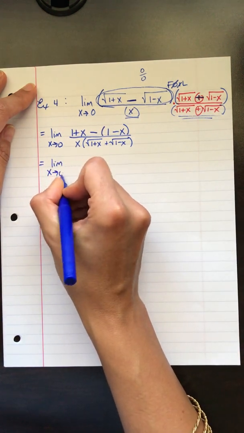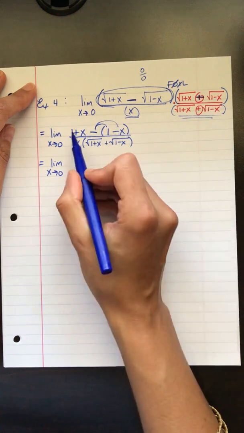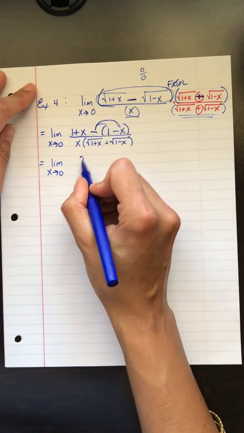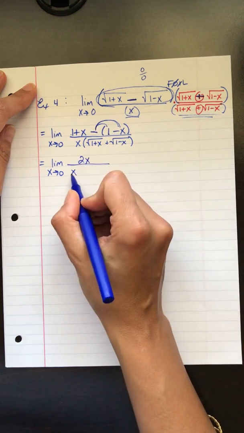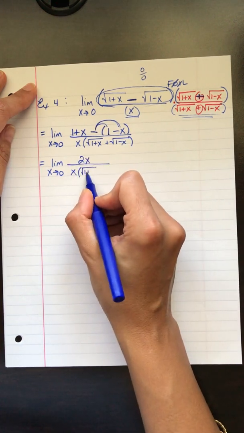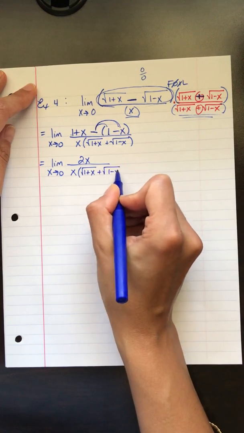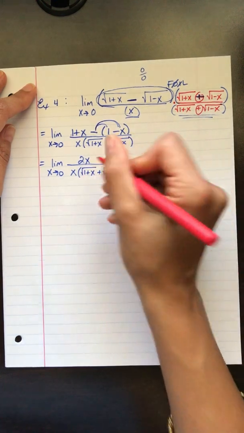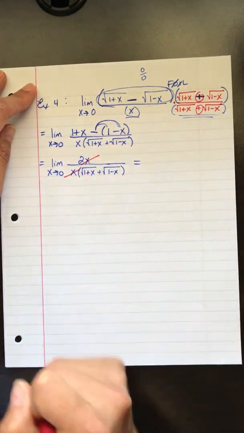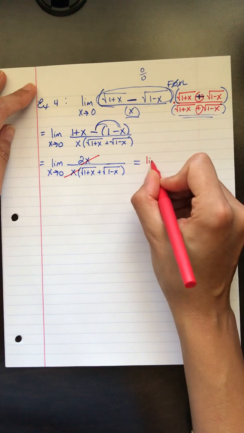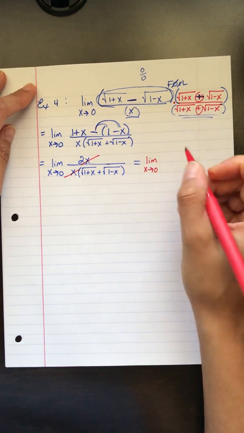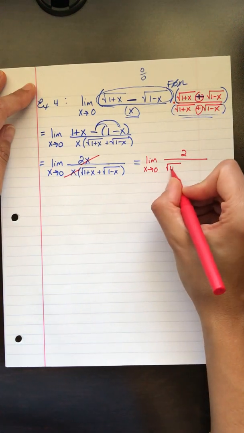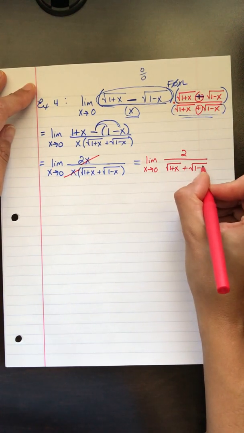Then I start simplifying, and cross my fingers, it's going to work. Distribute that negative. 1 minus 1 is 0. x plus x is 2x, all over x times parentheses rad 1 plus x plus rad 1 minus x. And then I notice, oh, this fraction is reducible. This x and this x can cross out. So now I have a whole new limit problem: the limit as x approaches 0 of 2 over rad 1 plus x plus rad 1 minus x.